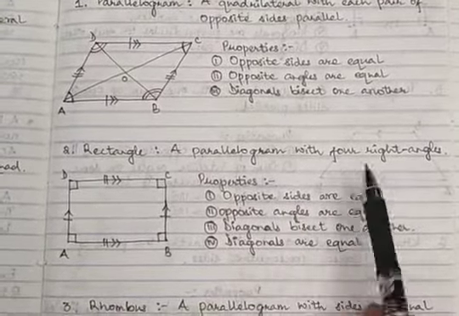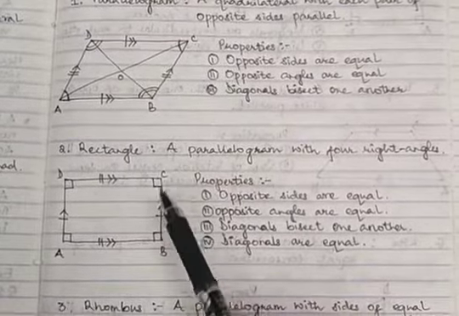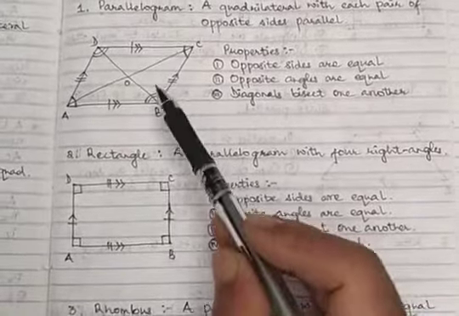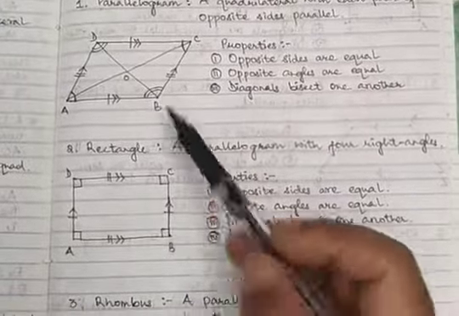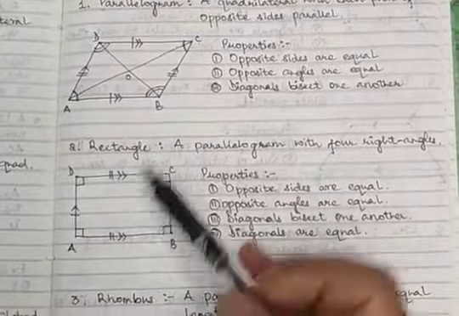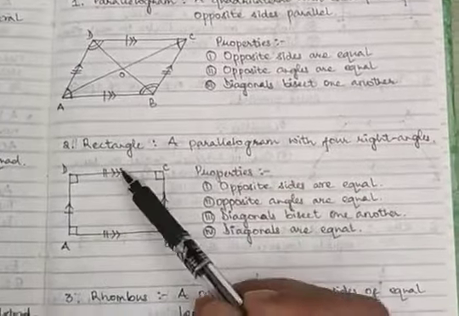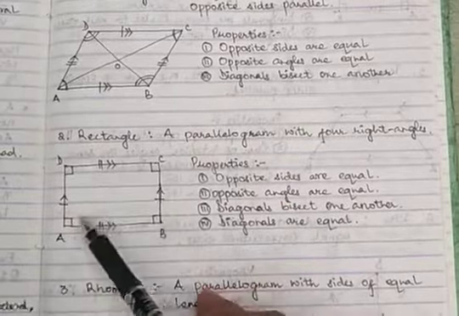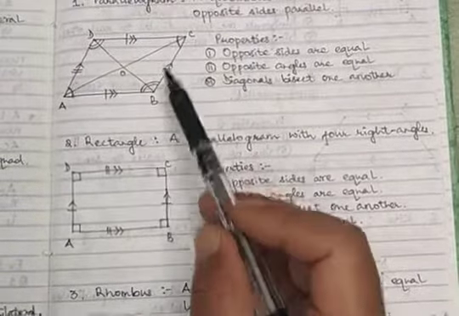A rectangle is a parallelogram with four right angles. Now see, what is the difference between these two figures? Opposite sides are parallel, opposite sides are equal. Opposite angles can also be called equal, isn't it? Opposite angles are also equal.